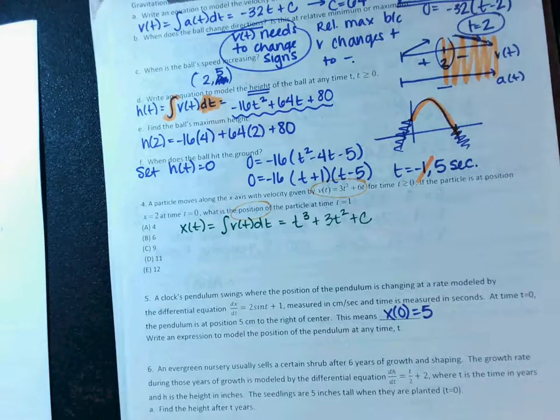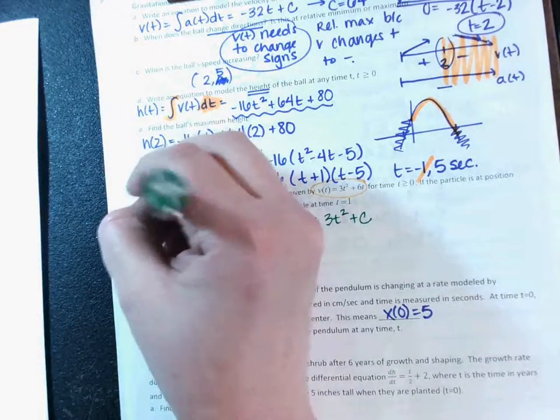Find the point that they gave you for position. Okay, they gave you a point to help you find c. Okay, which order does it go in? Is it 0, 2, or 2, 0? 0, 2. Yep, that's right.